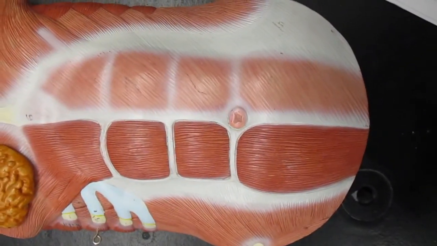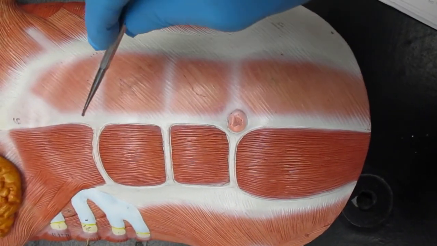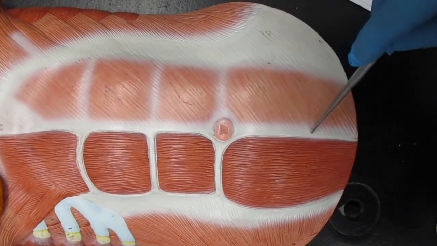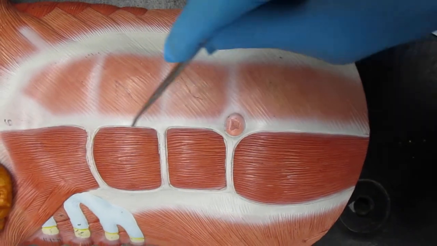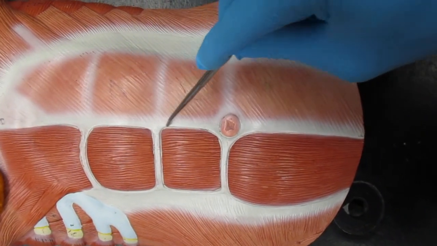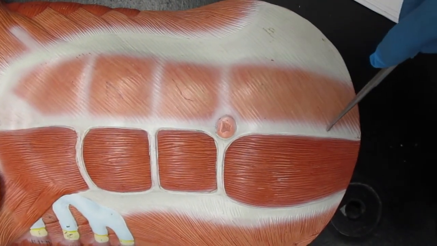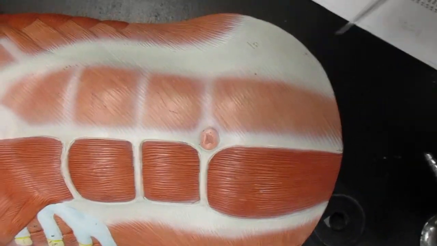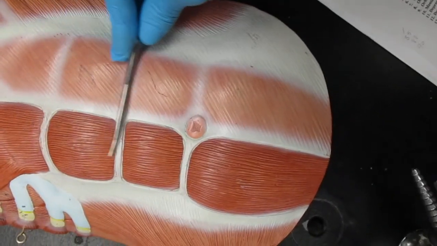Linea alba is this line that goes right down through here. Rectus abdominis, it's a six-pack muscle.